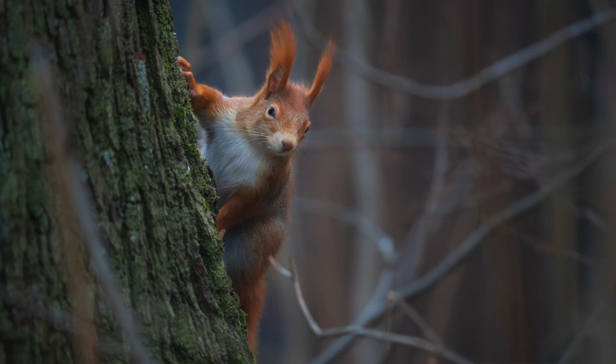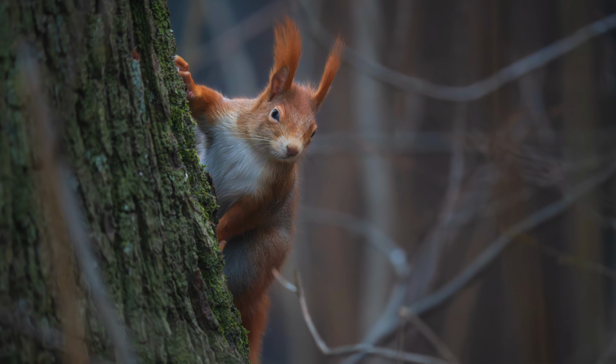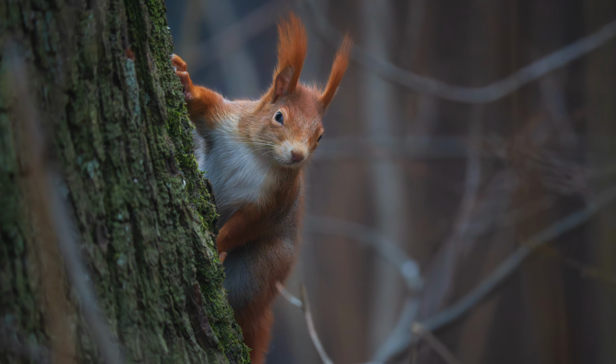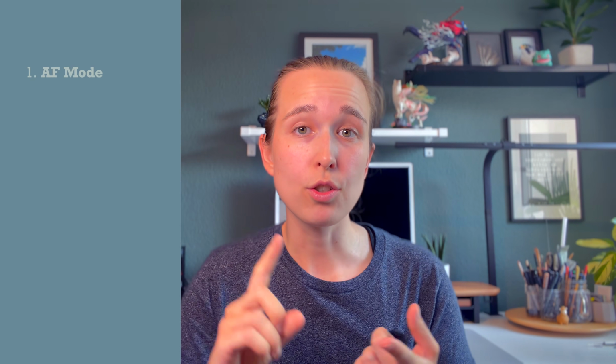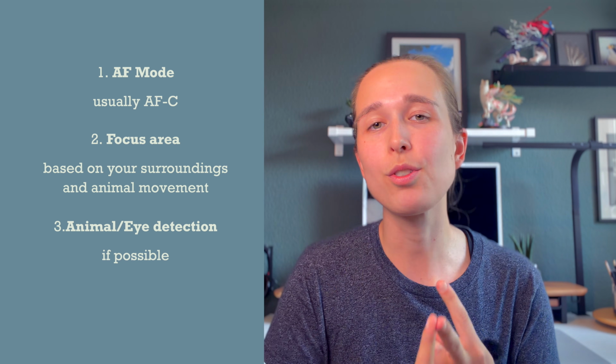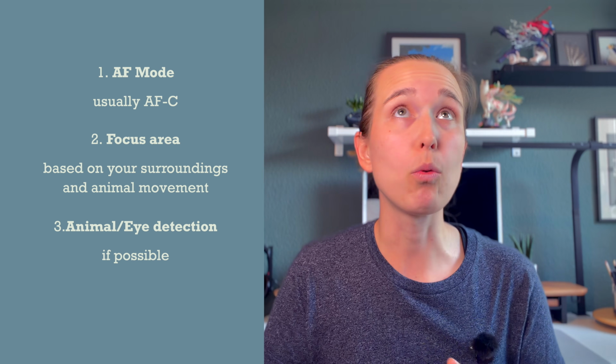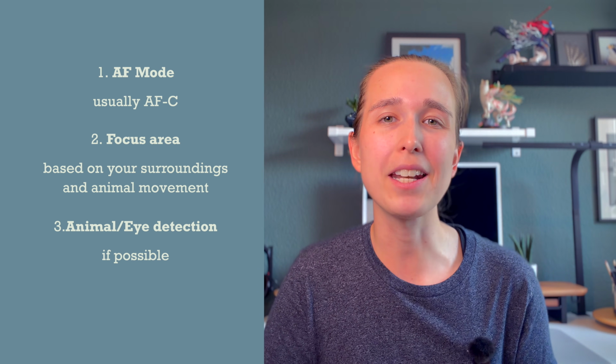In wildlife photography, sharp eyes are everything, because our eyes are naturally drawn to the eyes of an animal first. So your goal with autofocus is simple. Don't just rely on your camera. Guide it. Choose the right mode, choose the right focus area, and whenever possible, use animal or eye detection.